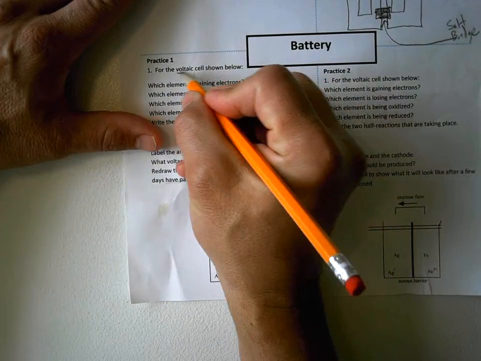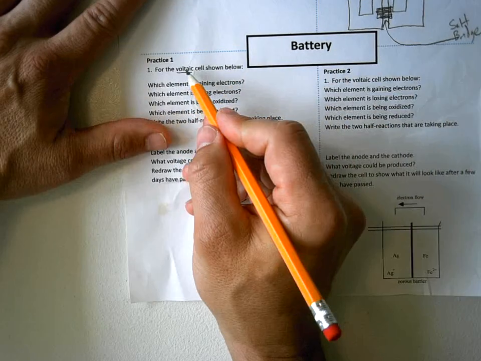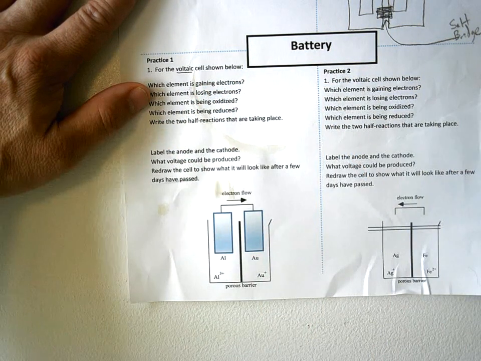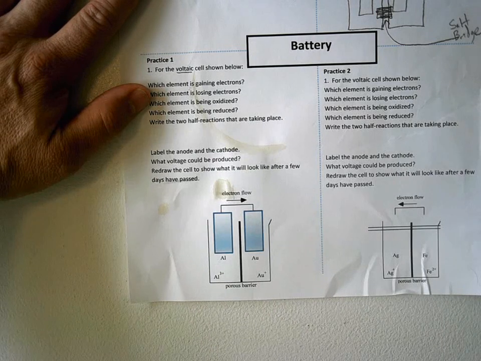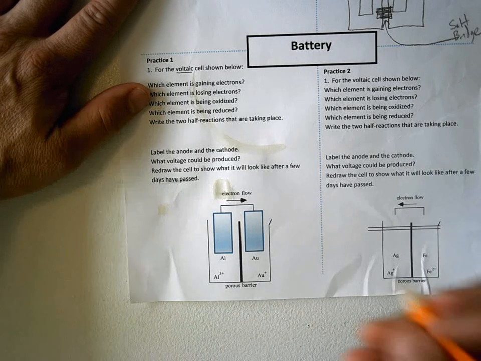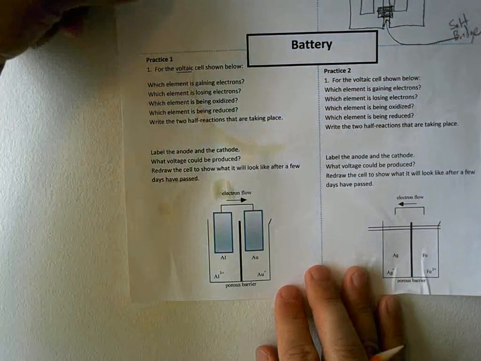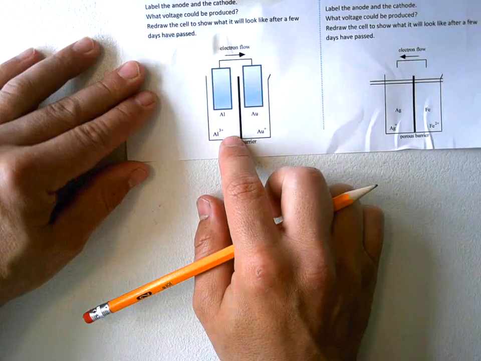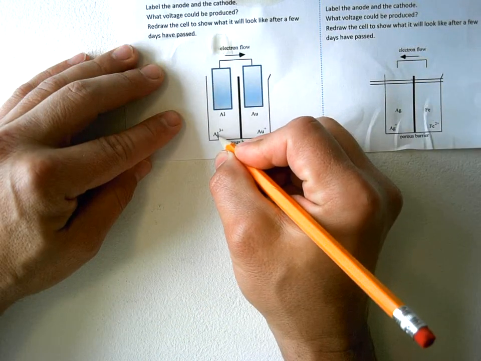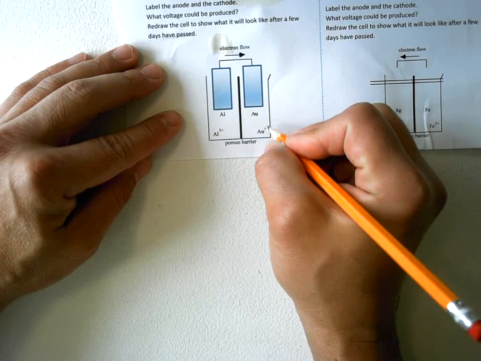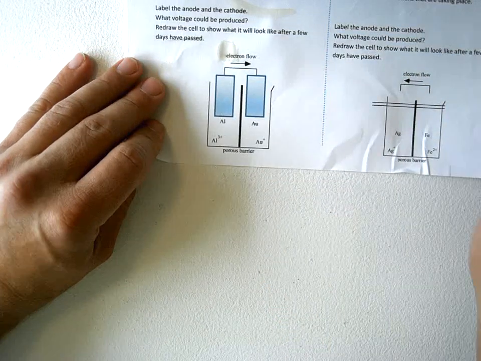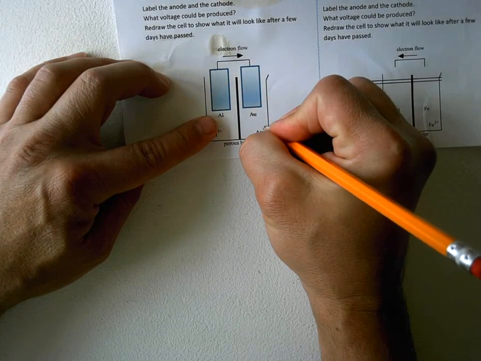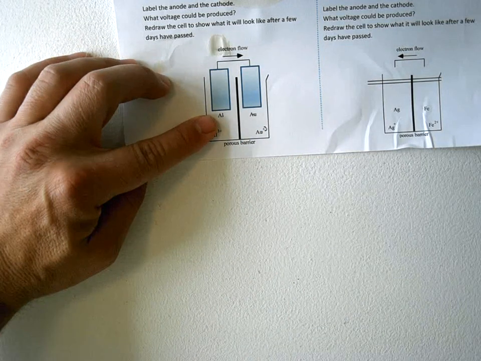For the voltaic cell shown below. So a voltaic cell is one that's creating a positive voltage. It means it's going to create energy when we hook it up. That's all. Which element is gaining electrons? So look down here. I have aluminum and I have gold, it looks like. And, this is actually, make that a +3 there for this to work.